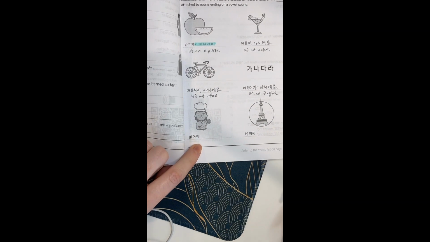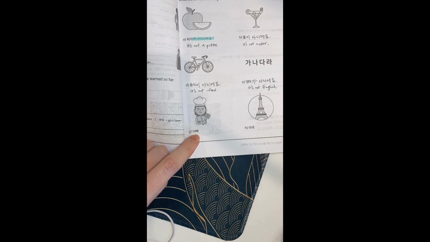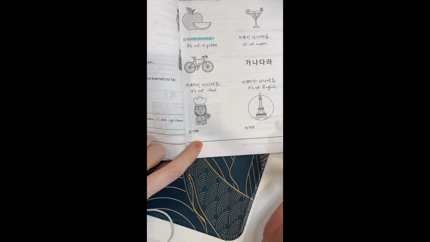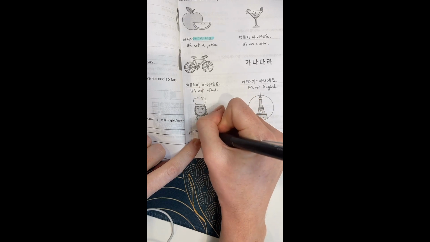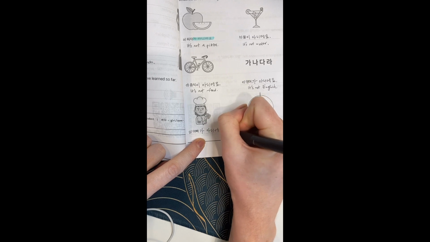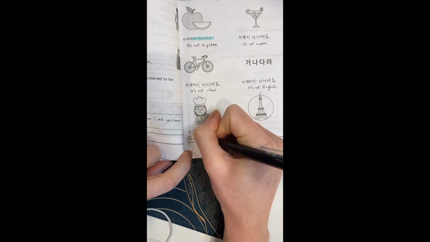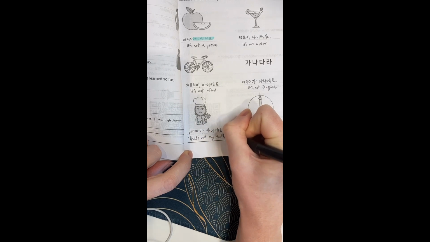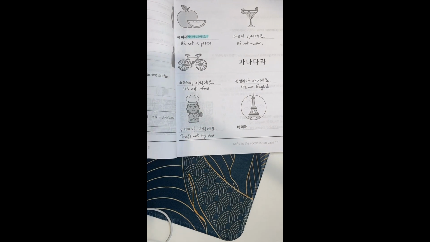Okay. Now we have 아빠. Does anyone remember what 아빠 means in Korean? 아빠가, yes. Dad, perfect, yes. 아빠 means dad. And it ends on a vowel sound, so 아빠가 아니에요. So that's not dad. Or that's not my dad. It's not my dad.